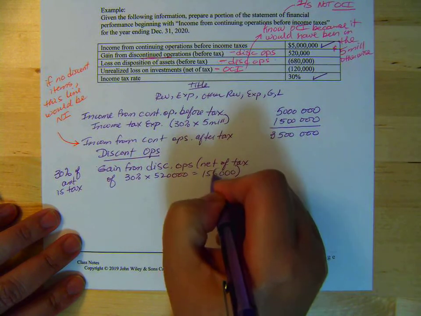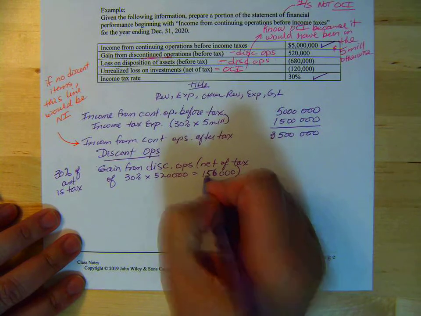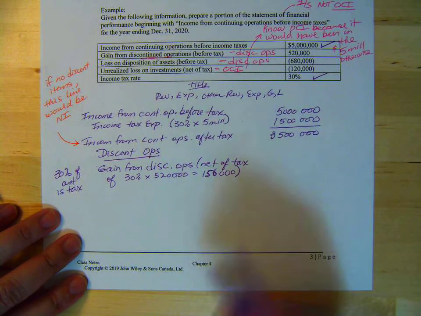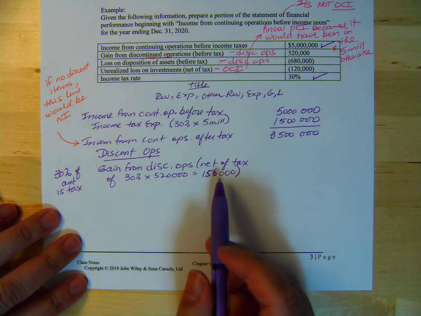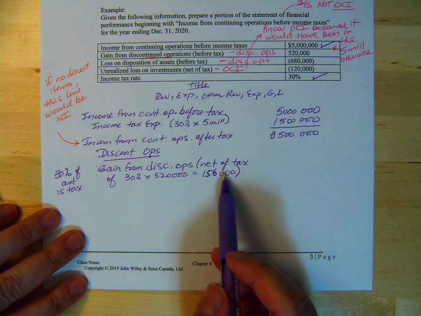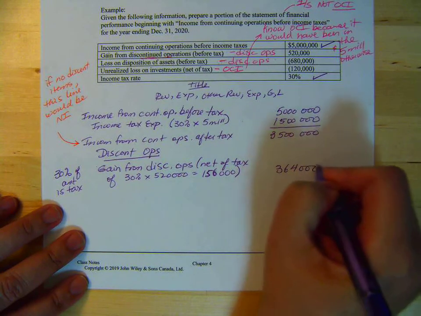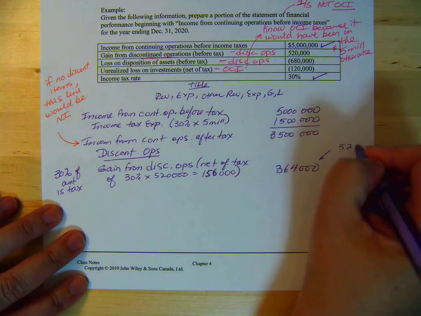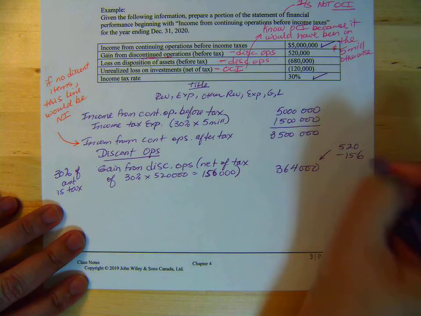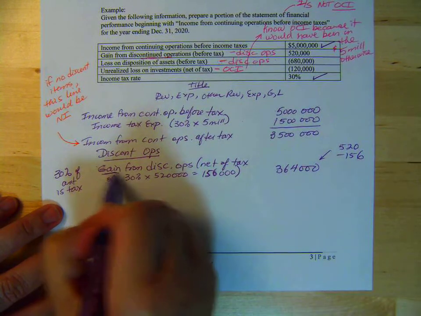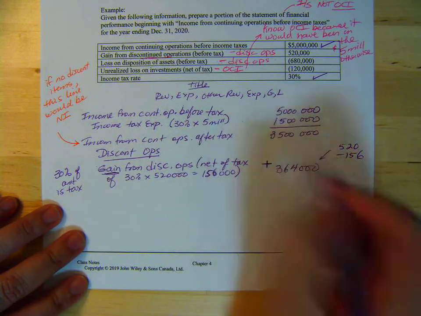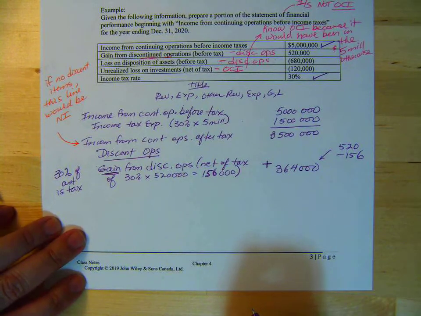Now you don't have to show the calculation there. You just have to show the 156. I just put it there so you know. So you take 520 minus 156 and you get 364. And it's a gain, so it's positive. Make sure you keep track of what's positive and what's negative.